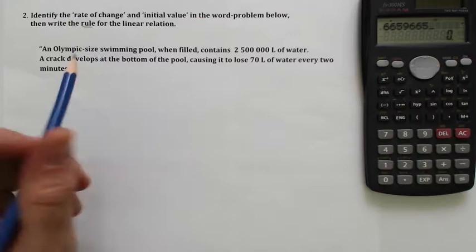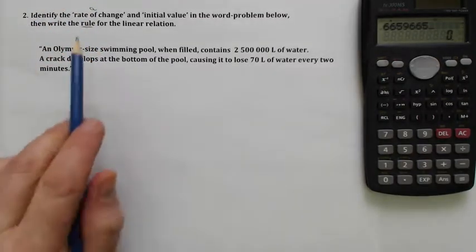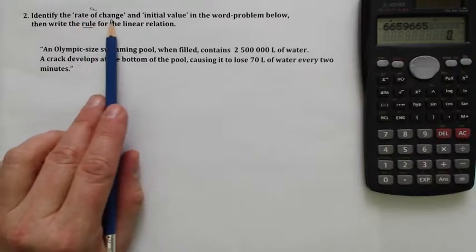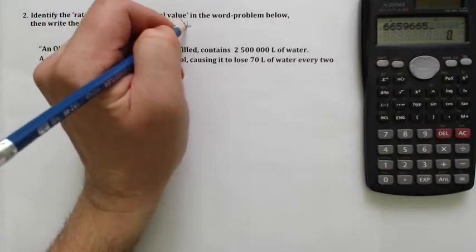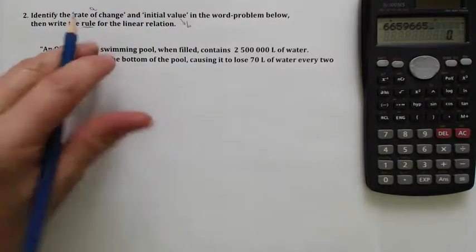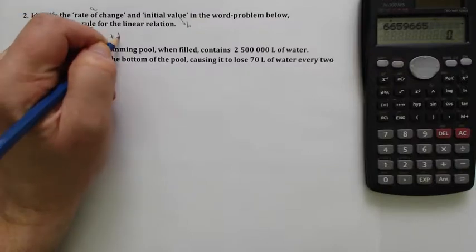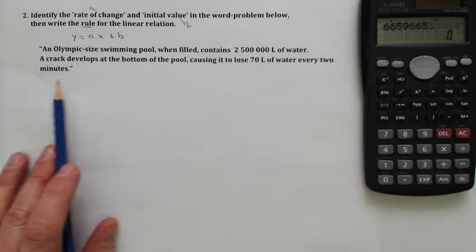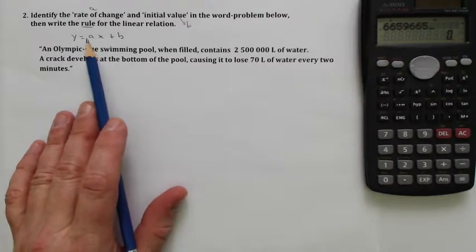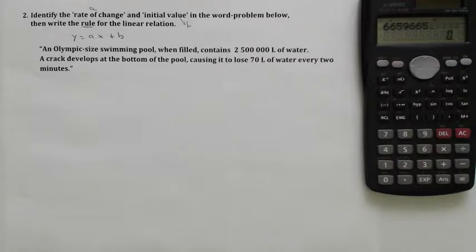The words rate of change, we know that that's code for the A. So in y equals ax plus b, rate of change is A. Initial value, we know that is code for the B. And we know the rule is y equals ax plus b. So we're looking for information from the word problem that follows that's going to indicate a rate of change or an initial or starting value. So let's have a quick look at it.